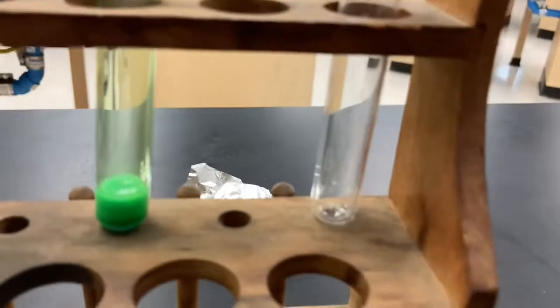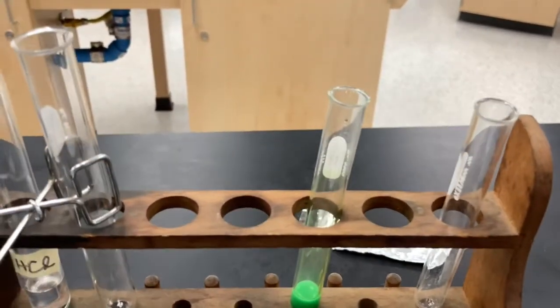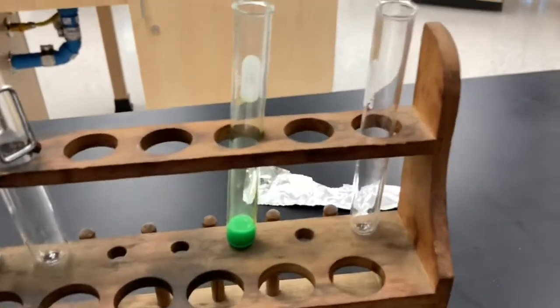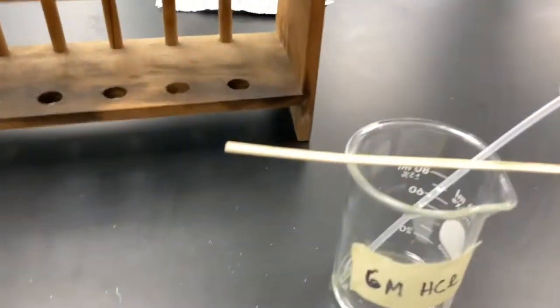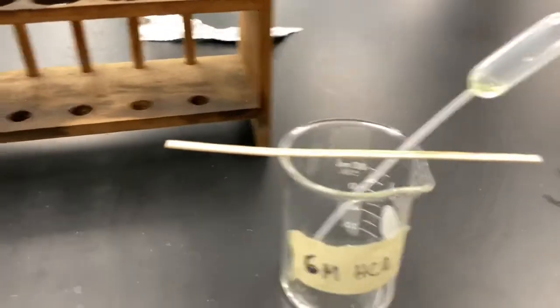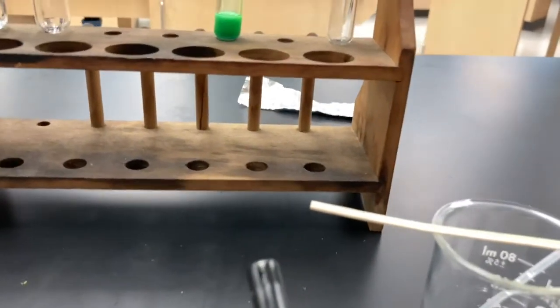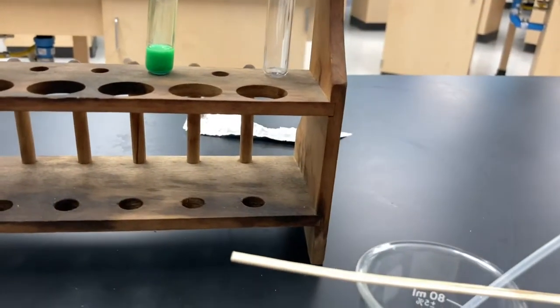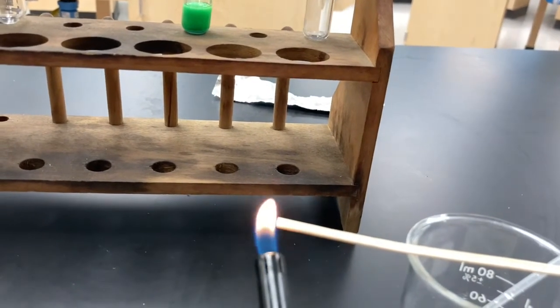Now we want to test to see if there's carbon dioxide in there. So how do we do that? We are actually going to light a stick here, and if I put a burnt stick in there, the flame should go out. If the flame goes out, that tells me that there is indeed carbon dioxide there. Just like how you would blow out a candle with your breath, if this flame goes out, that means there's carbon dioxide. So let's try it out.